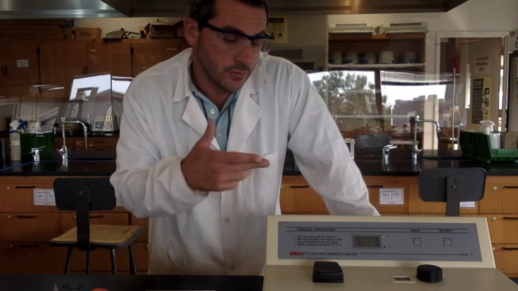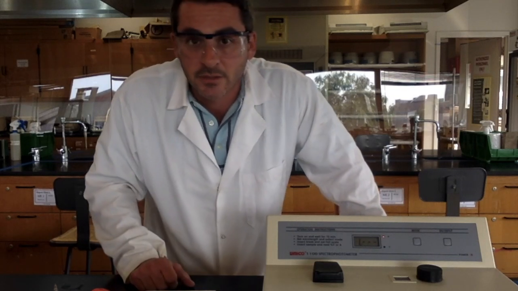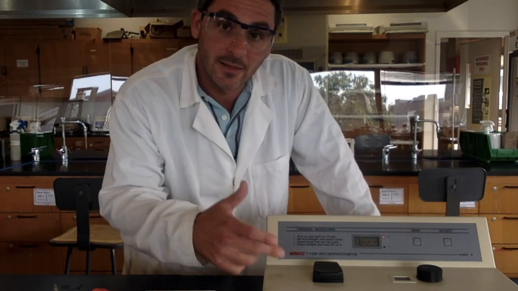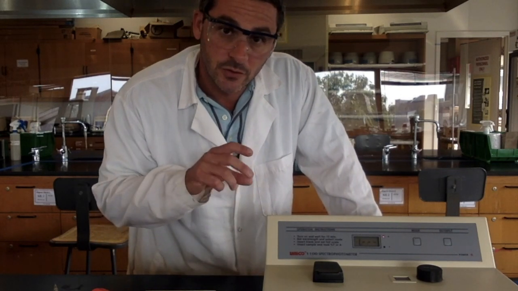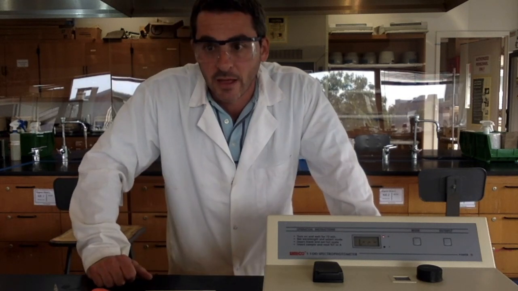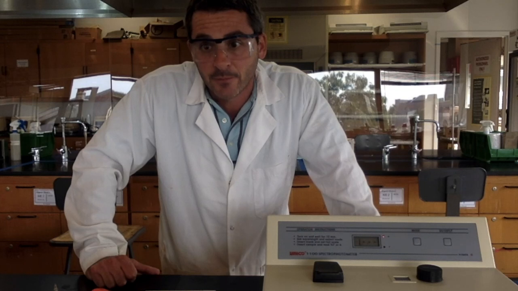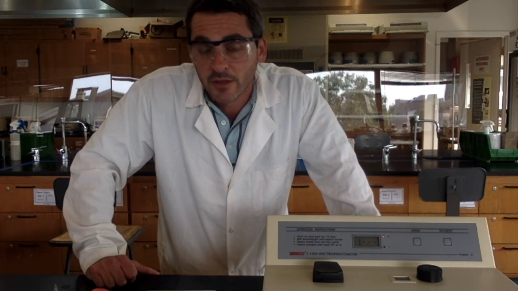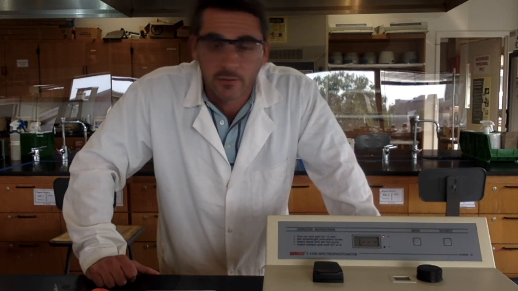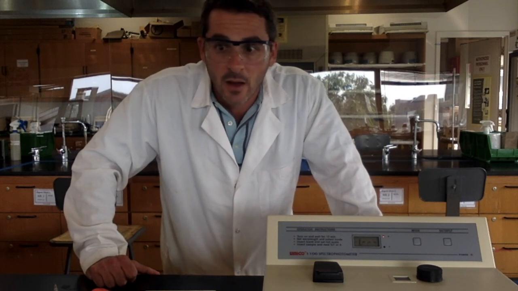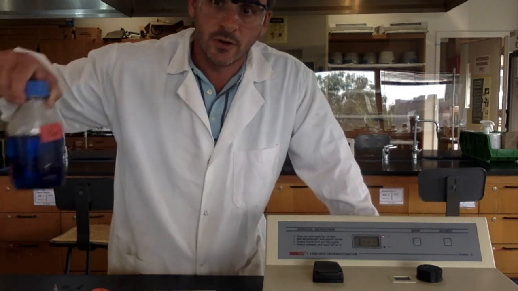So what we're going to use today is an instrument called the spectrophotometer. A spectrophotometer is an instrument that has a light source, and you can filter that light source to beam light of a single wavelength through a sample. And then the spectrophotometer will measure the percent transmittance of light through that sample, so how much light actually gets through the sample.